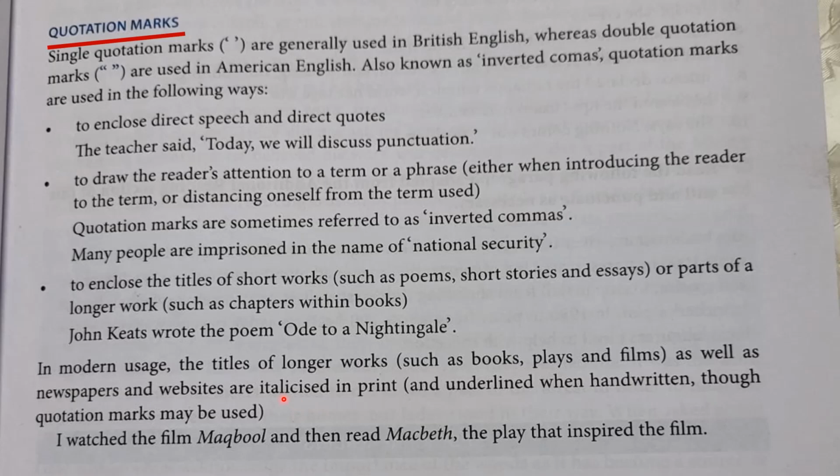So instead of using the quotation marks, they are italicizing, changing the font. Sometimes it is understood that these are ways of highlighting instead of using quotation marks, because now the technology is at hand, students make use of the technology. When people did not have this kind of technology, only handwritten manuscripts were there, they used quotation marks to draw the attention of readers.